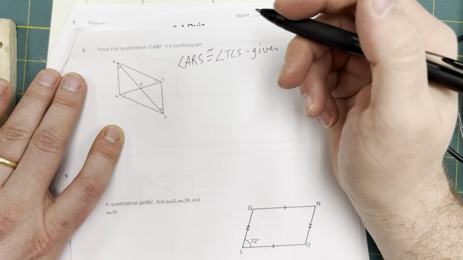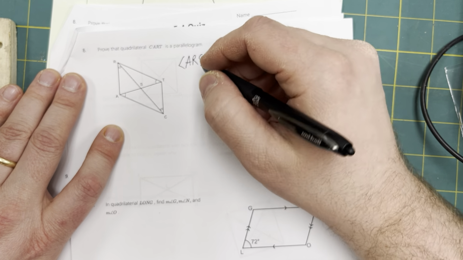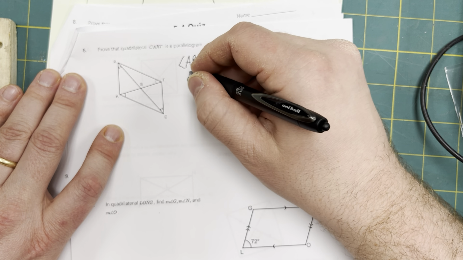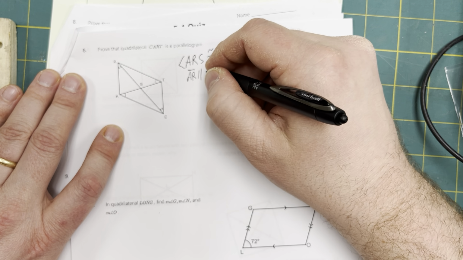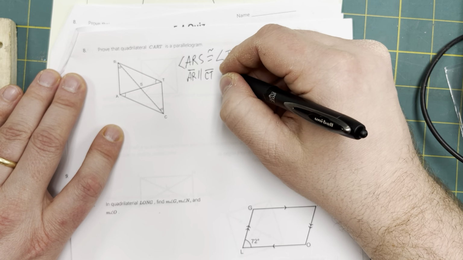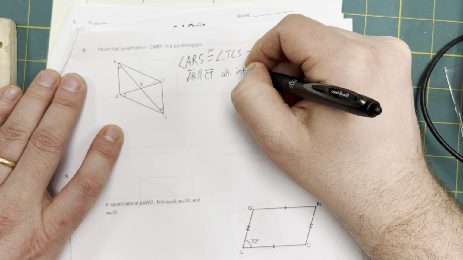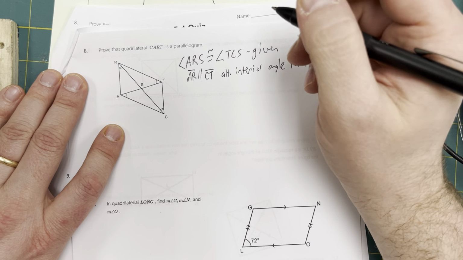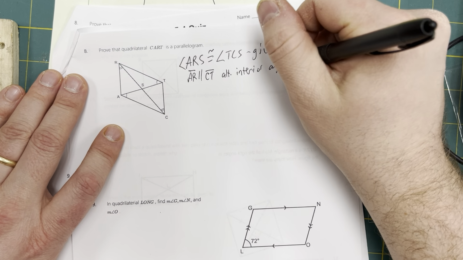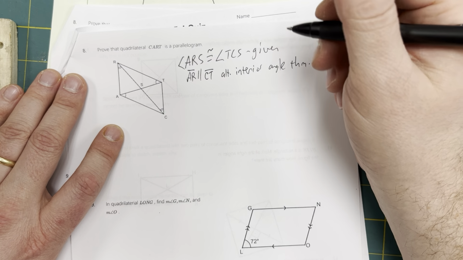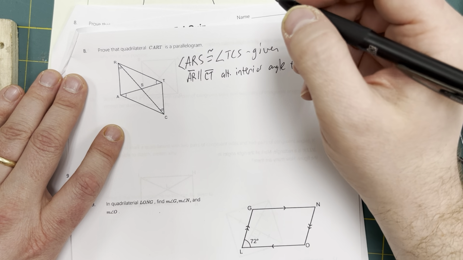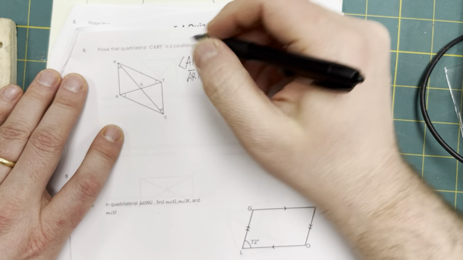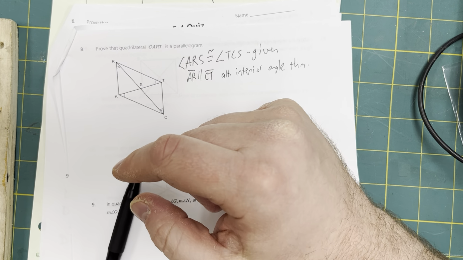Then you could say AR is parallel to CT because of the alternate interior angle theorem. I mean, you just say alternate interior angles. That's kind of our shortcut word for that. And if you don't want to use "by the same logic" for the other two, you could go right underneath it or right over it.